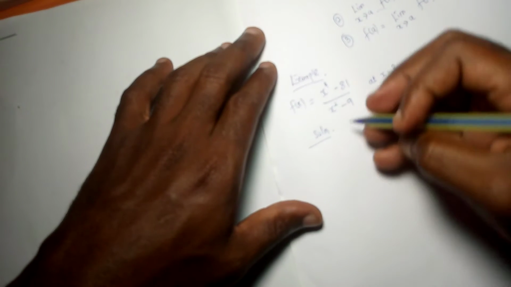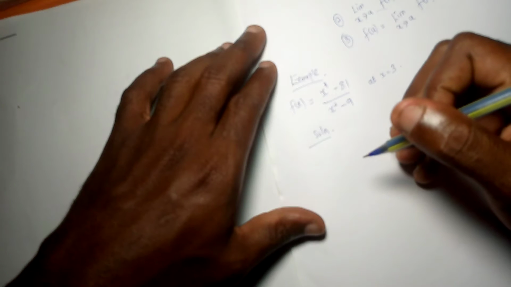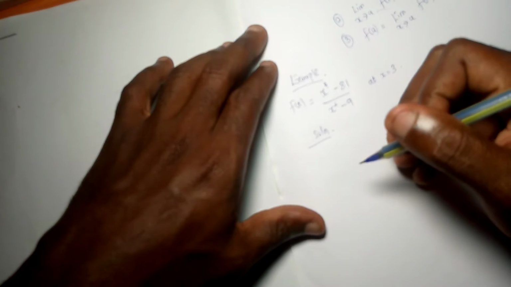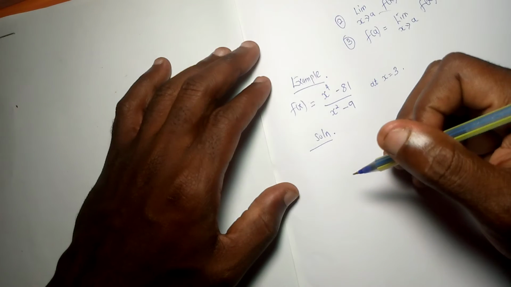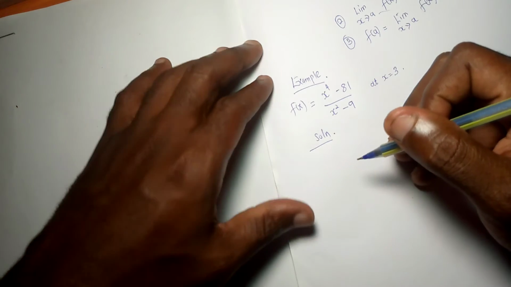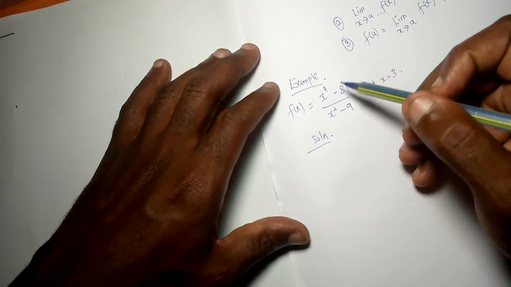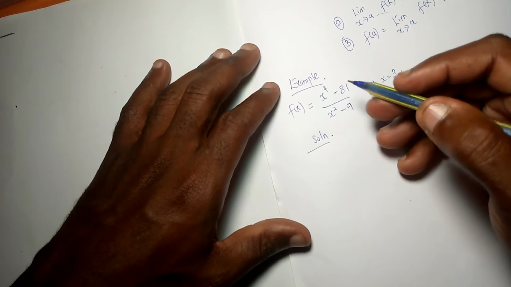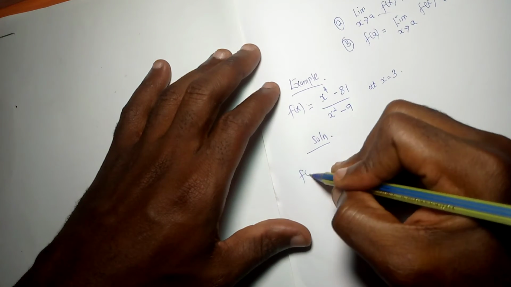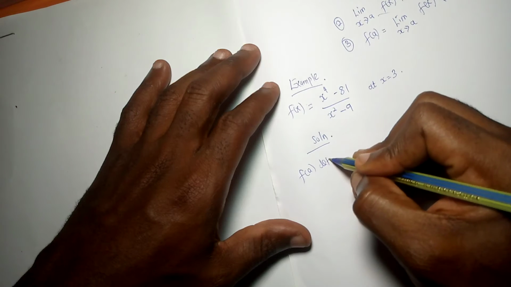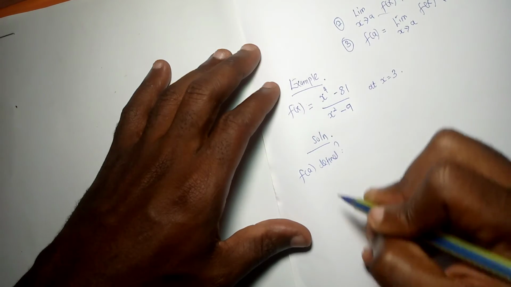In this case, how we go about solving this is that we are going to take the three requirements for a function to be continuous. Is f of a defined? That is the first thing we ask ourselves.